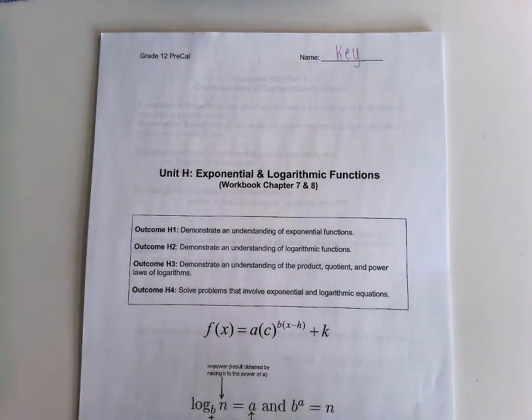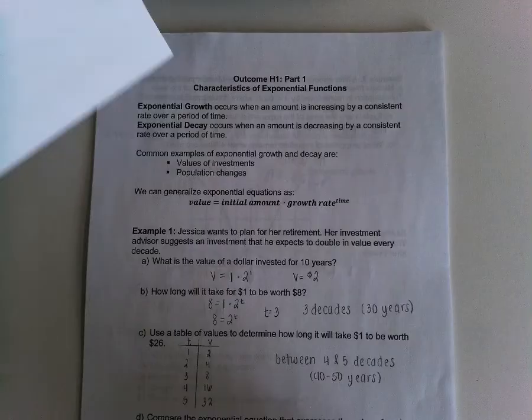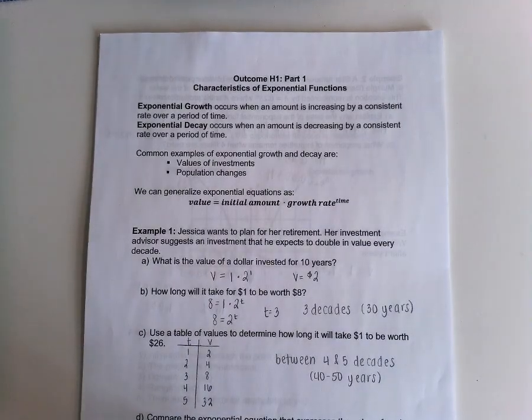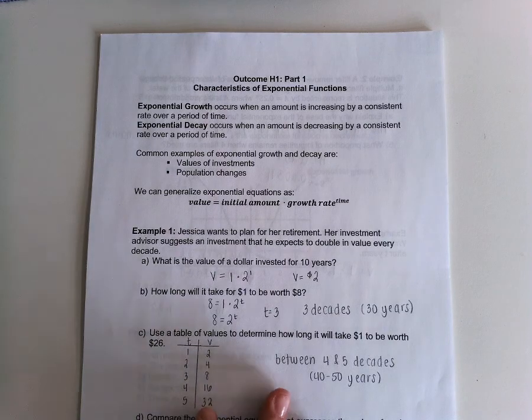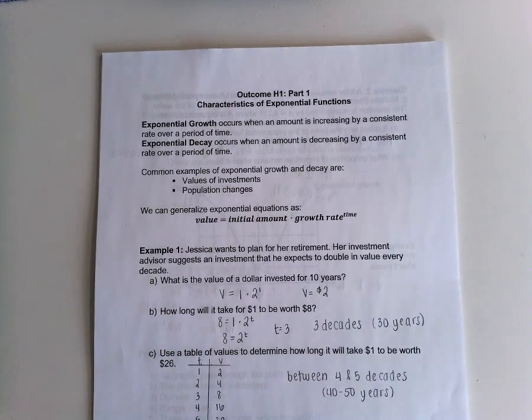In this video, we're going to go over the first lesson in the Exponents and Logs booklet. So this lesson is going to deal with exponential functions. So when we talk about exponential growth or exponential decay, it occurs when an amount is either increasing or decreasing by a consistent rate over a period of time.